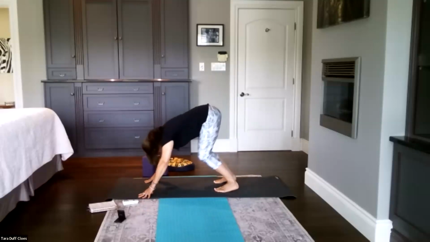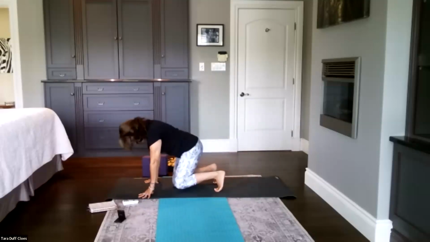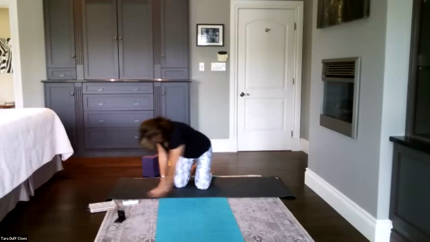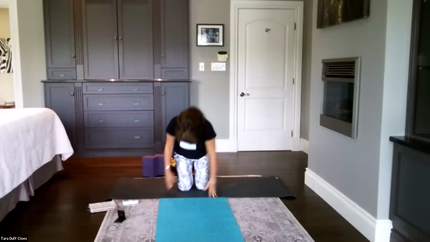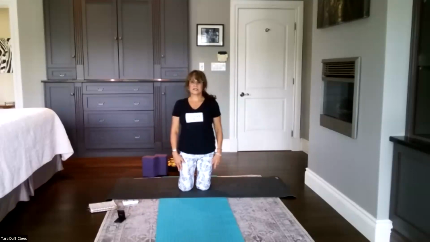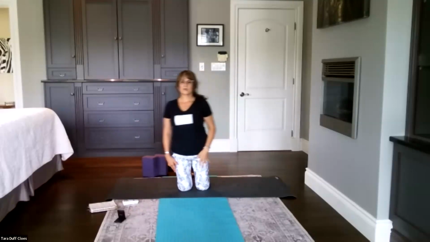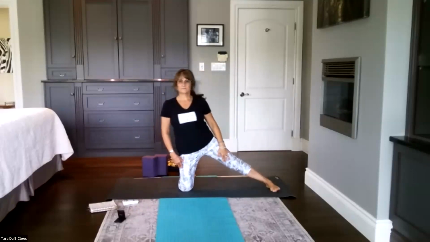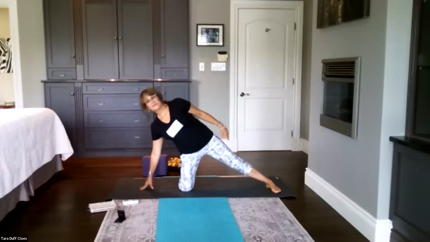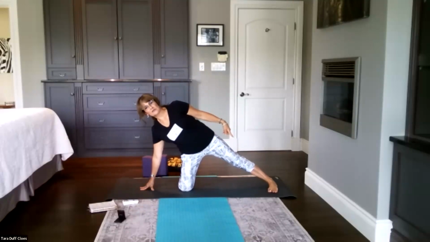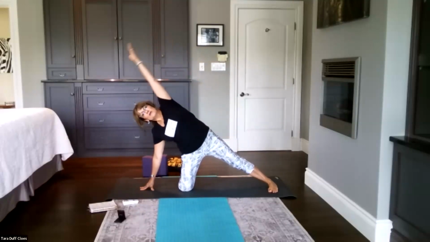Bring your knees to the earth. And spin yourself through the center of your mat. So we can take gate pose. Extend right leg. Left hand to the earth. Spin that back foot 45 degrees. And lifting your right arm up and over.